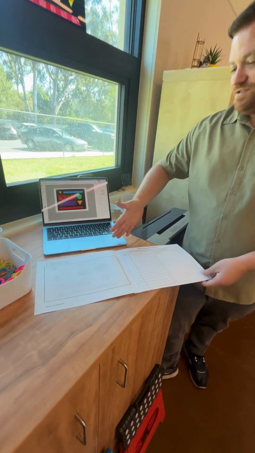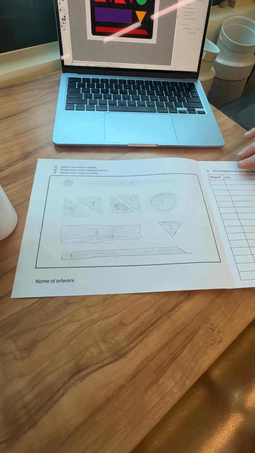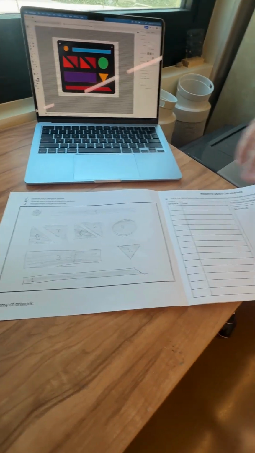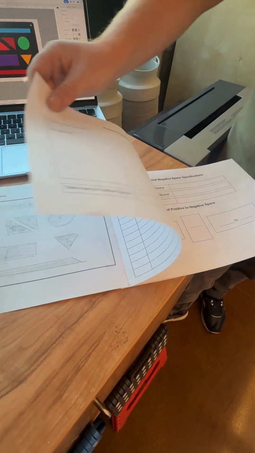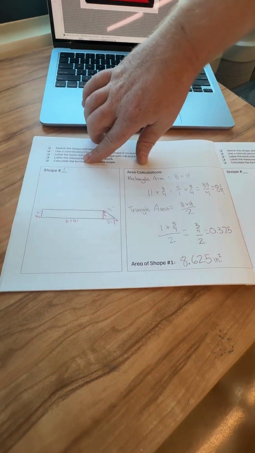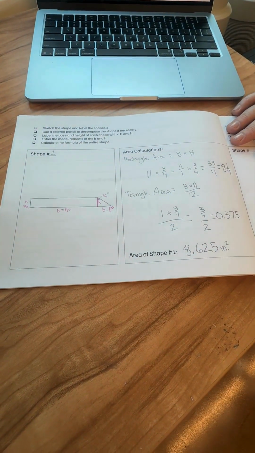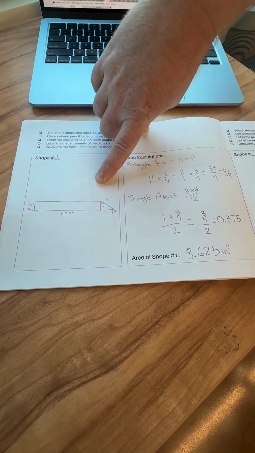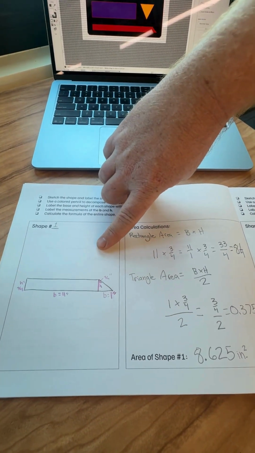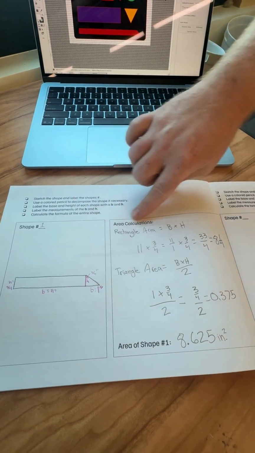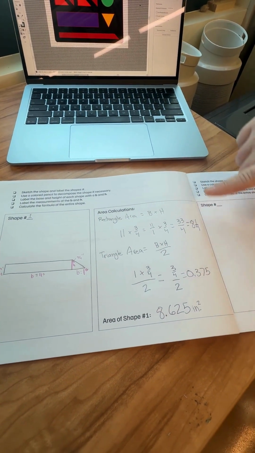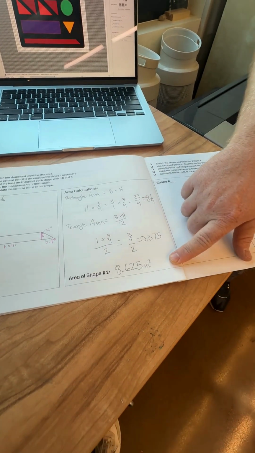What the students will be doing here in this workbook that they'll all have is they'll first sketch out their artwork. I'll take this shape, which is a trapezoid. They don't yet know the formula for calculating the area of the trapezoid. So what they'll do is they'll take each shape, give it a number, and then find the area of each of the different shapes. Here's an example of how the students will decompose a shape into more familiar shapes to find the area. This trapezoid's decomposed into a rectangle and a triangle. They'll then calculate the area of the shape using this method.